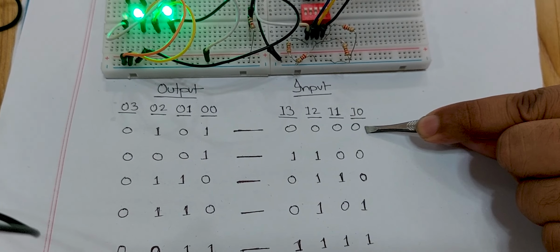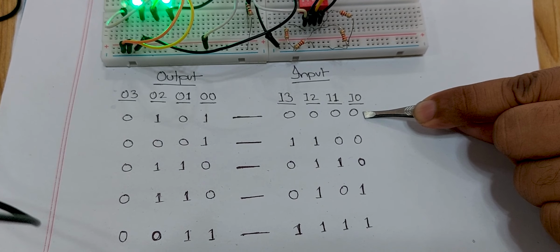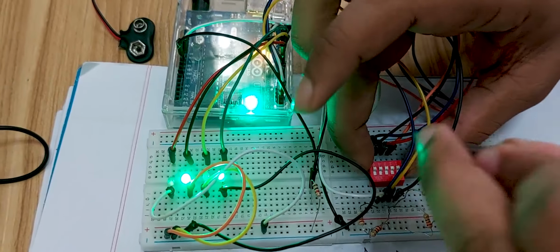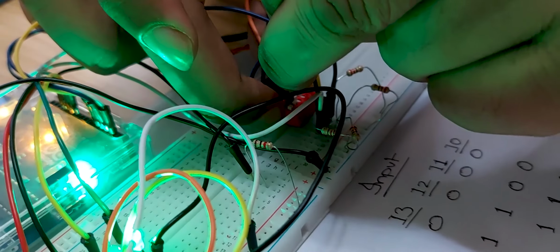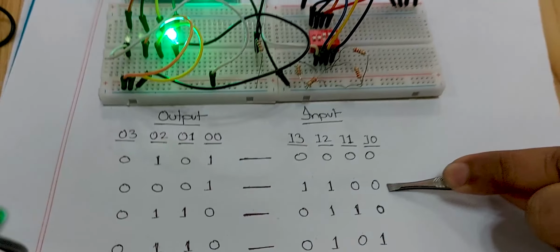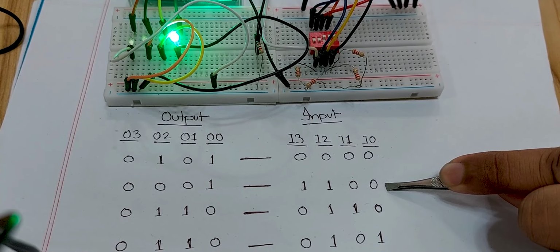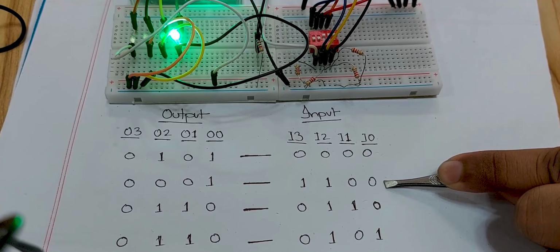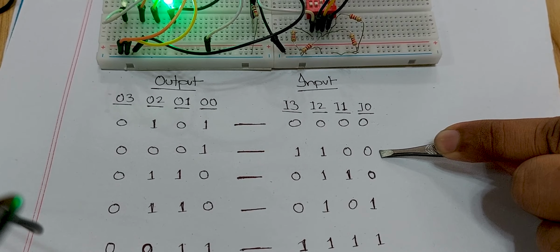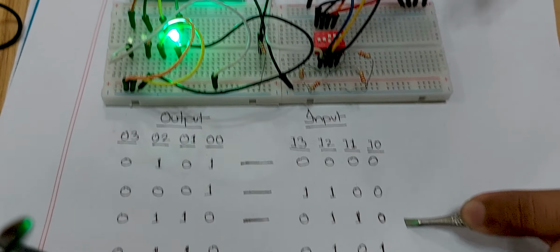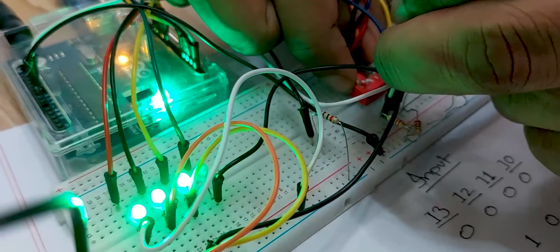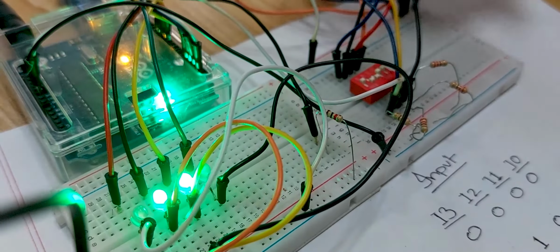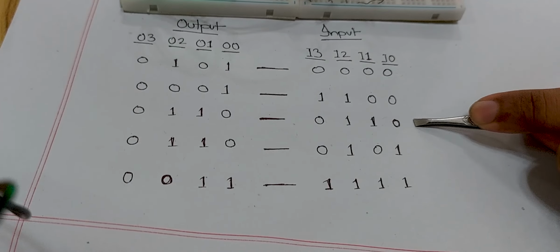If we change the switch from 0000 to 1100, a new state, the output will be 0001. Again, if the input is 0110, then the output shows 0110.